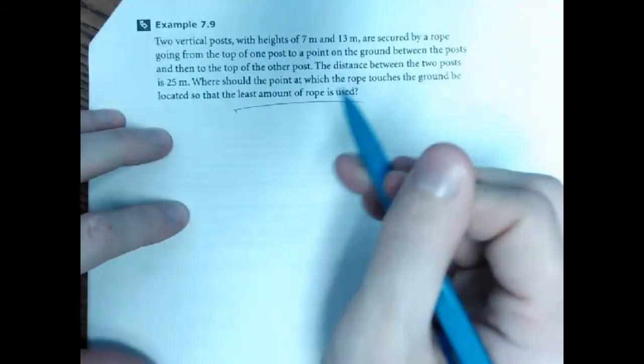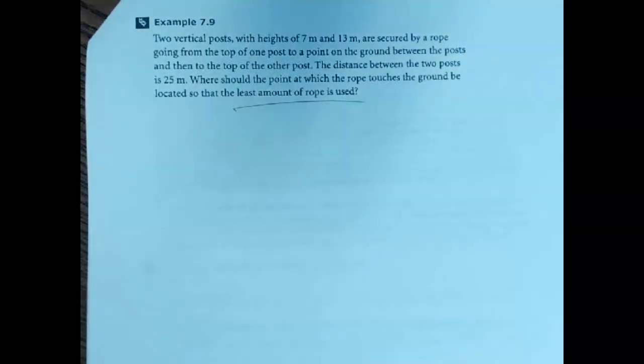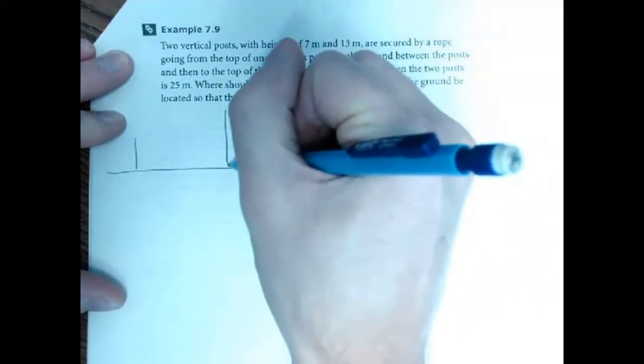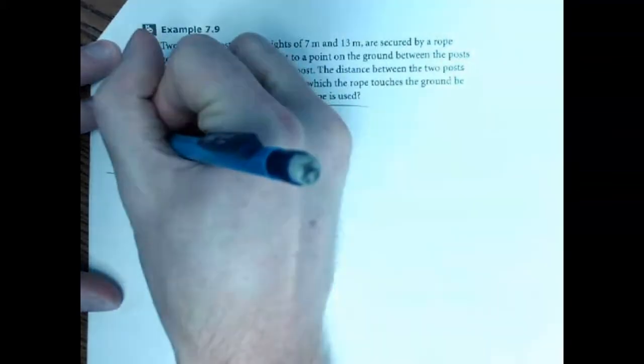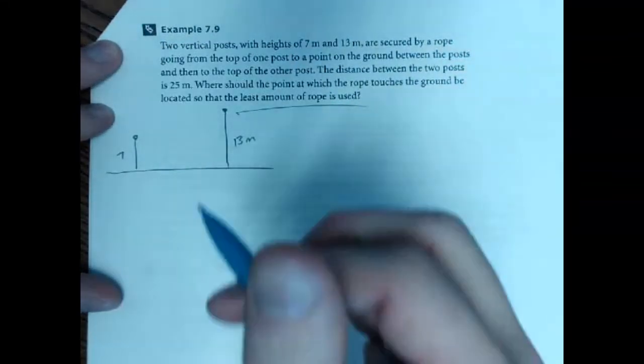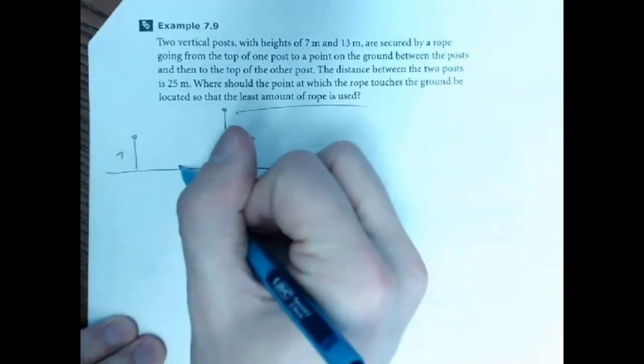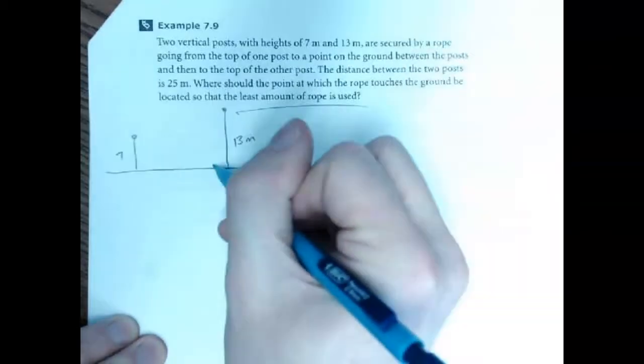Okay, so least amount of rope. That's our goal, right? We want to get the length of the rope. We want to minimize it. Let's draw a picture. So I've got some ground. I've got, let's see, this post, which is 13 meters. We got this post, which is 7 meters. Now, I don't know in the middle. It could be halfway, or maybe it's closer to the 7, or maybe it's closer to the 13.